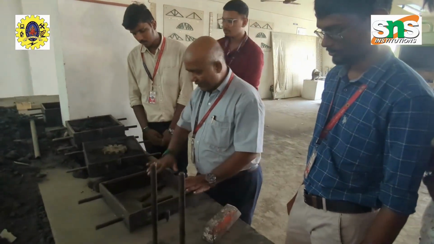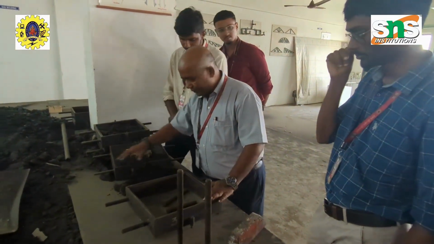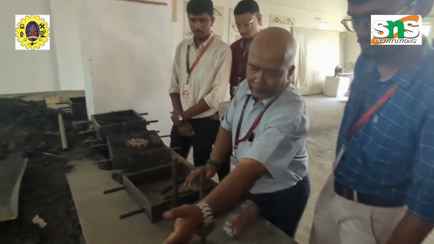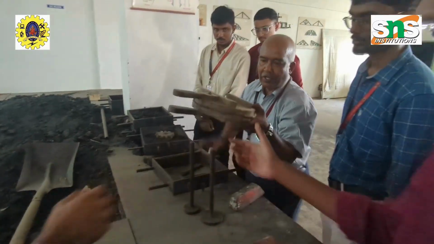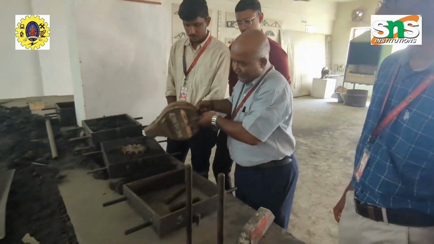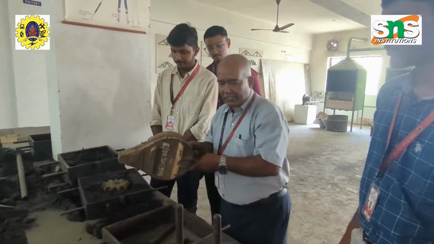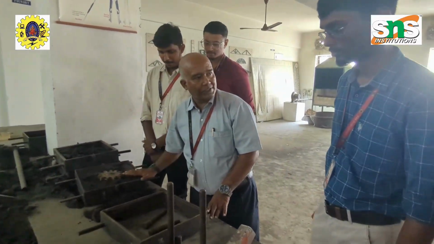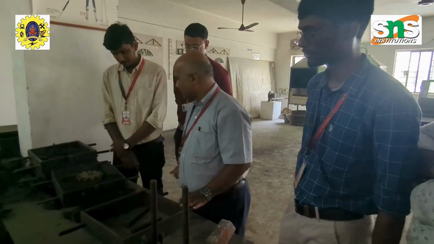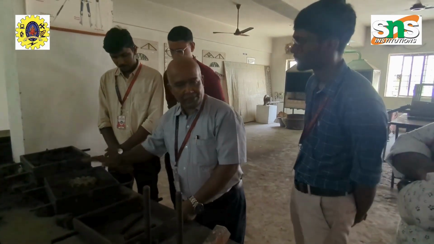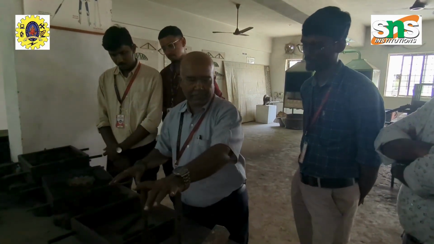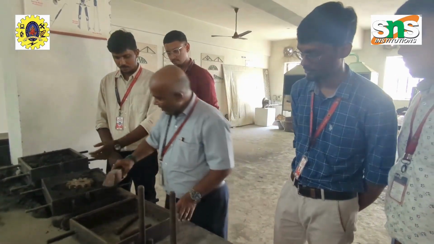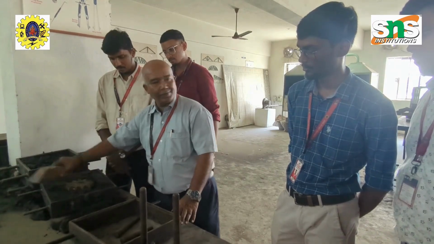But before that, before we keep the box here, we have to pour dry sand over it. Before pouring the dry sand, the air is blown, compressing air manually, so that it removes all the dry sand, and on top of that parting sand will be poured. Then this drag box will be kept and the gate and riser will be kept. The rammer will ram it, and excess sand will be removed by the use of the striker bar. When you move the striker bar here, the excess sand will be removed.